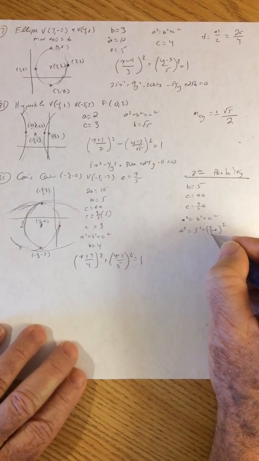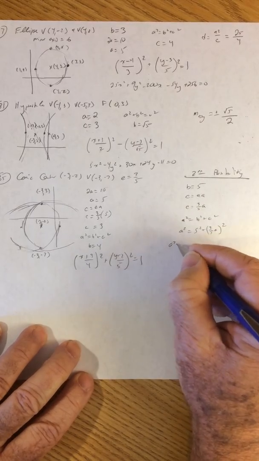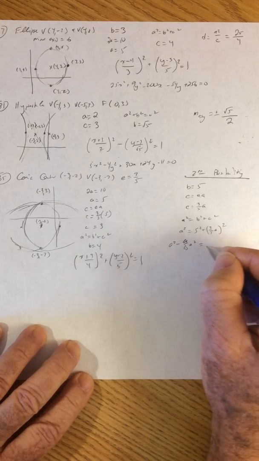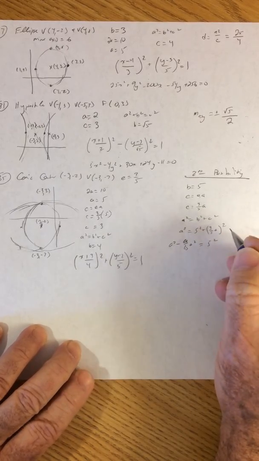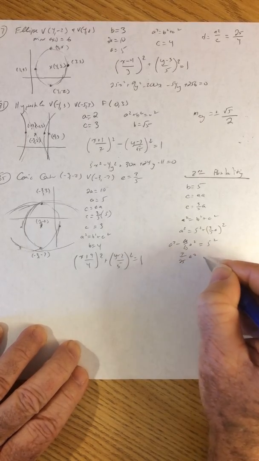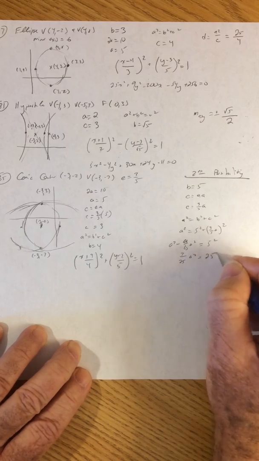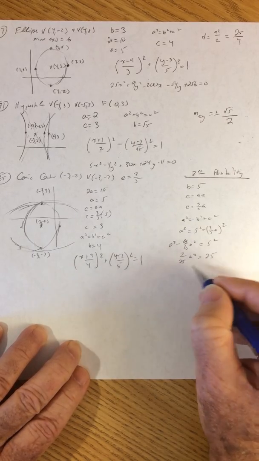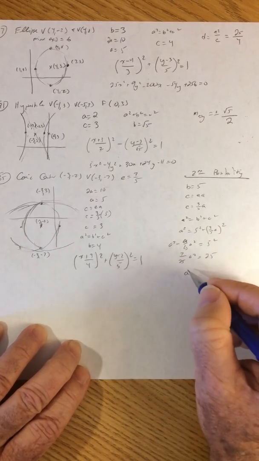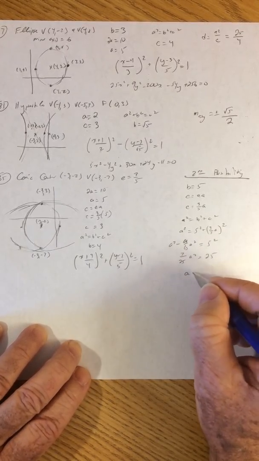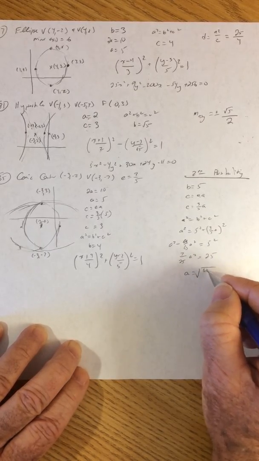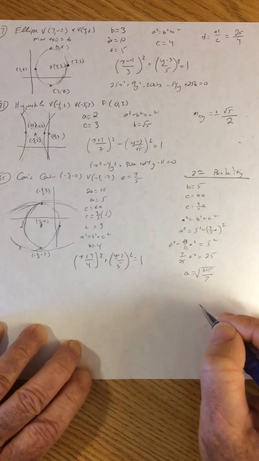Now 3/5 A squared is 9/25 A squared, so moving that over here, 7 over 25 A squared is equal to 25. Multiplying both sides by 25/7, and then taking the square root, A is equal to the square root of 625 over 7.